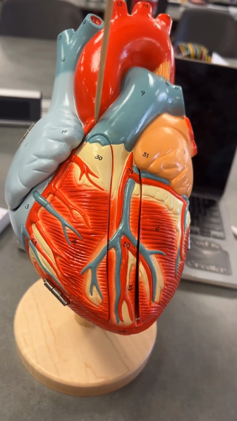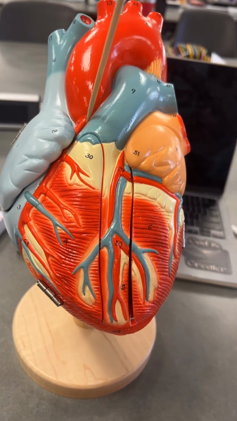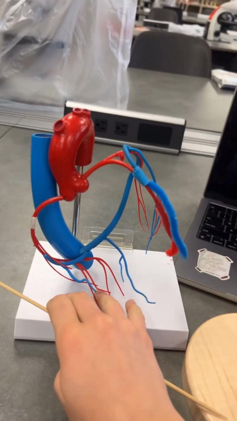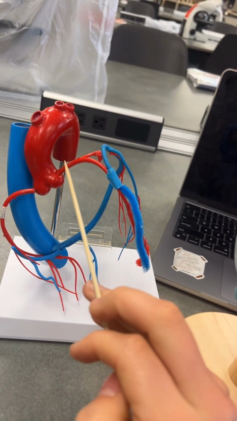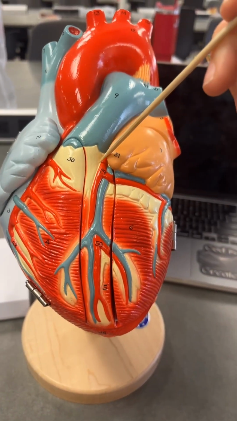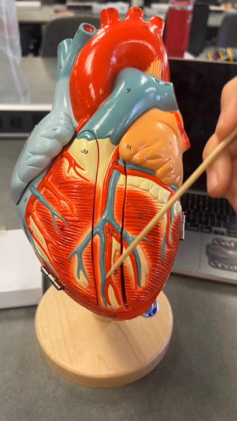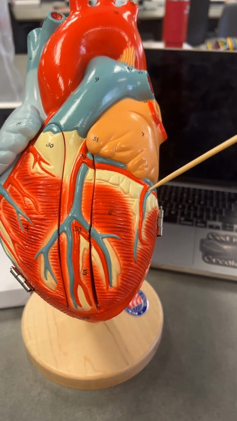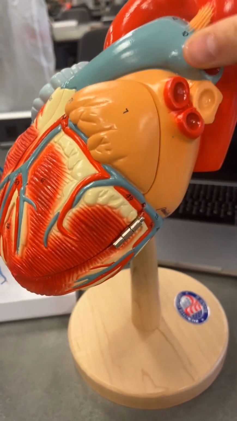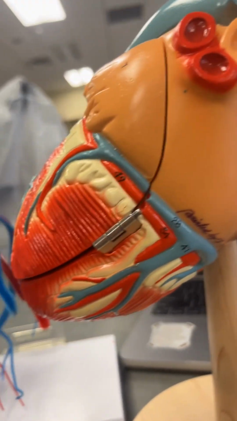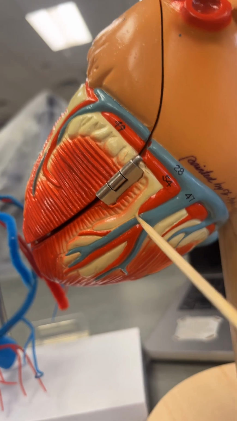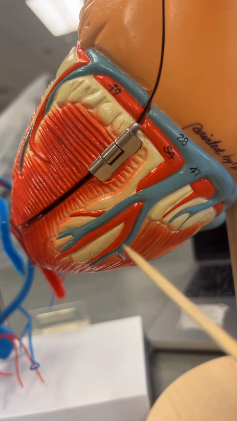And then underneath the pulmonary trunk would be the left coronary artery. And you can see that in this model here, right there. Then going into the anterior interventricular artery, the left circumflex artery going around. Under here, you can see the posterior interventricular artery.